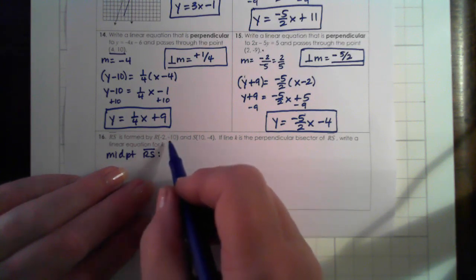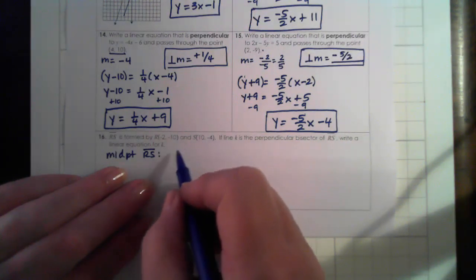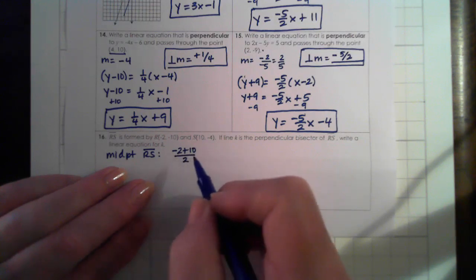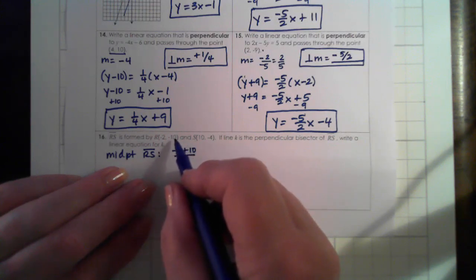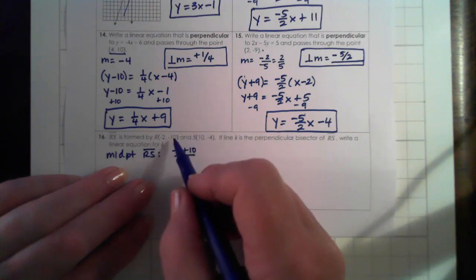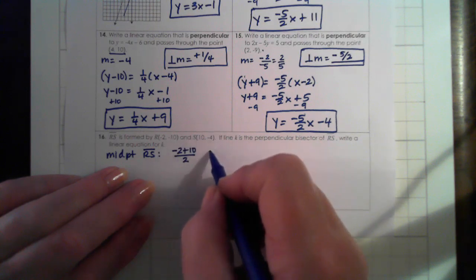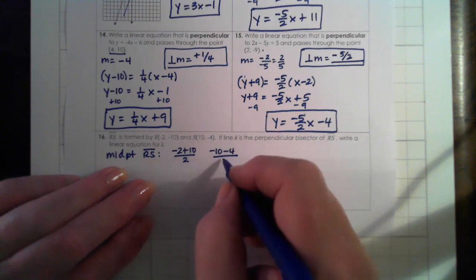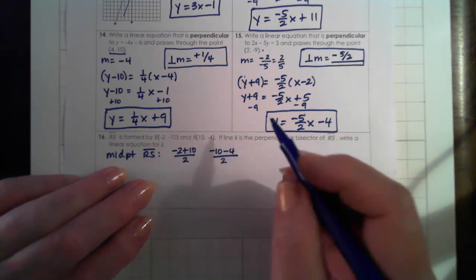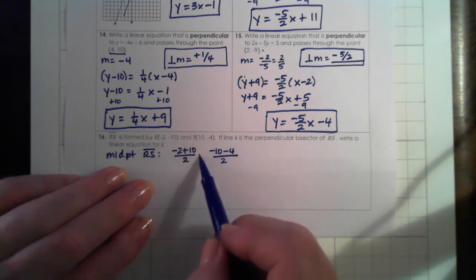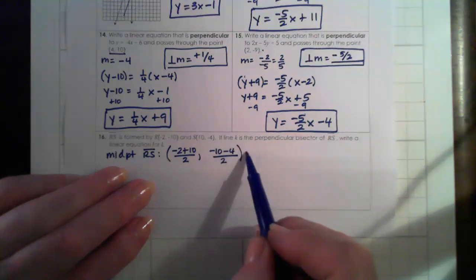The midpoint is always the average, so you add the x's, -2 and 10, so -2 plus 10 divided by 2. That's the average of those two x's. Then the y's, whoops, no, I did -2 and 10. The y's are -10 and -4. I got mixed up because I had -10s in both of them. And we're going to divide that by 2. So -2 plus 10. Here we go. All right, so this is going to give us our midpoint.